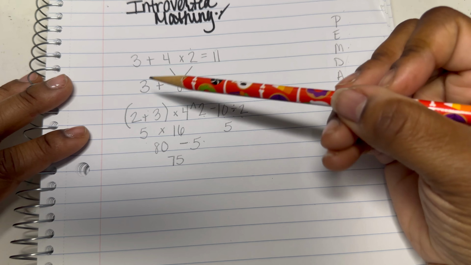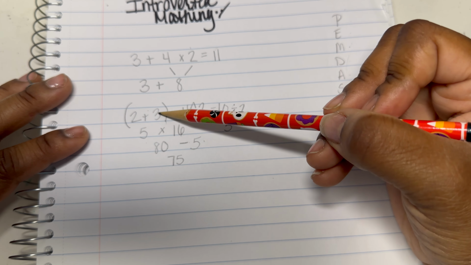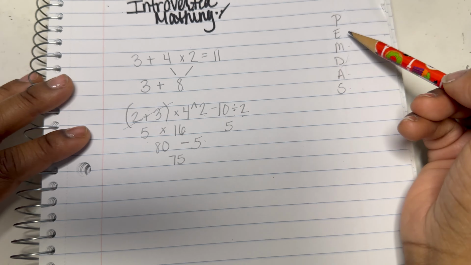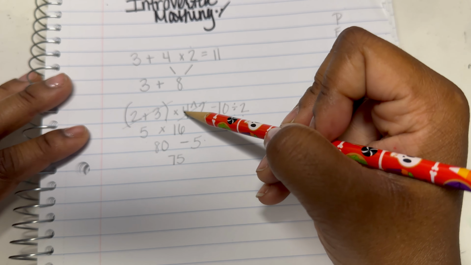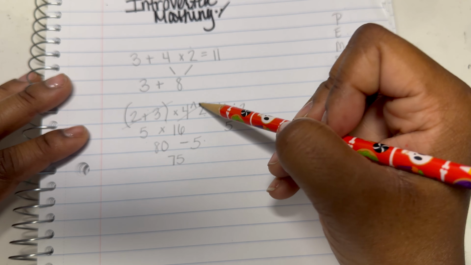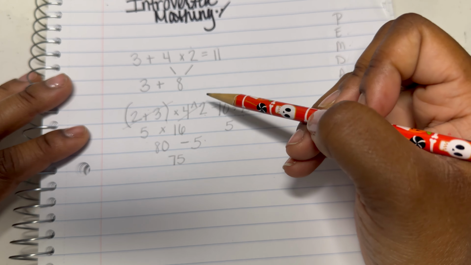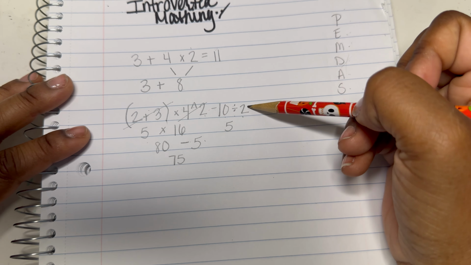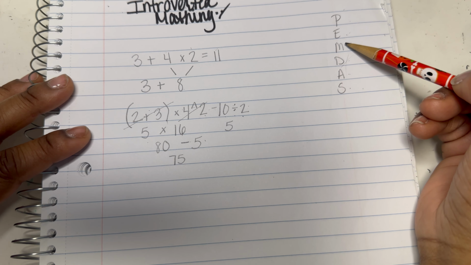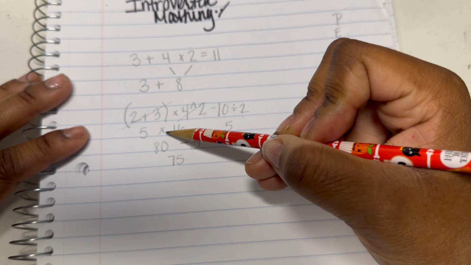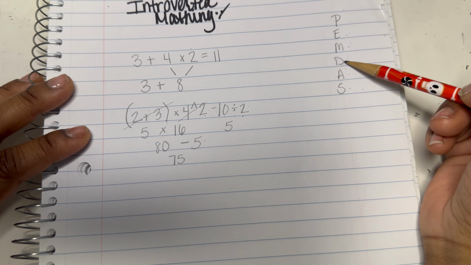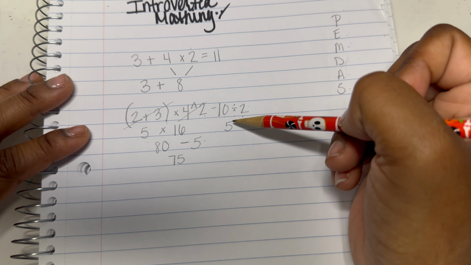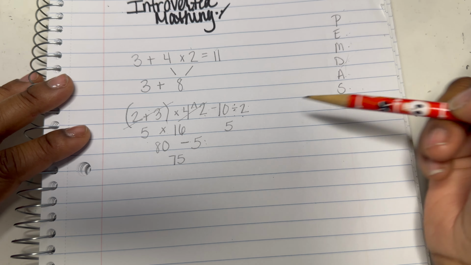The first thing we did, we went straight to the parentheses to add 2 and 3 together to get rid of the parentheses. Then we went to the exponent to get rid of that. 4 to the power of 2, not 4 times 2. So that's where I got 16 from. Subtracted by 10 divided by 2. We next went to multiplication. 5 times 16 was 80. Then we went to division. 10 divided by 2. And that took us to 5. We subtracted last: 75.